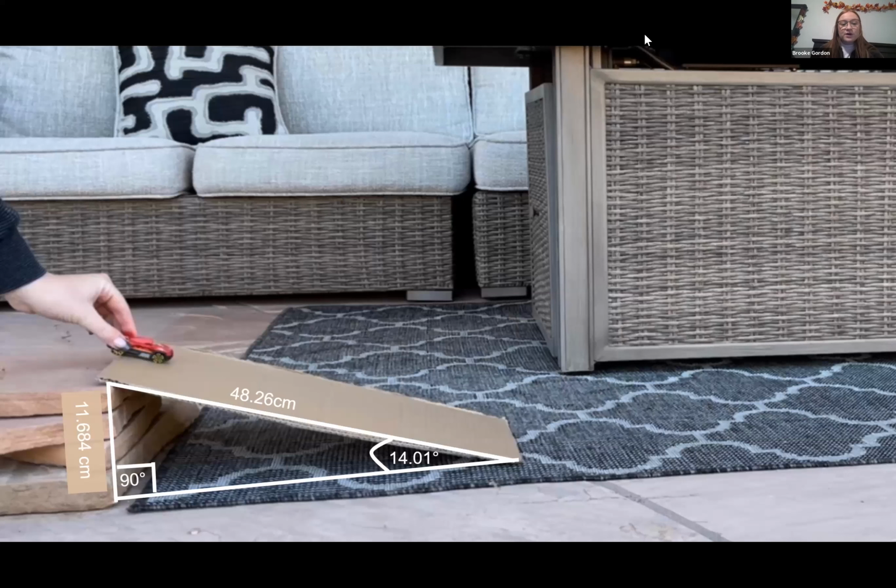In doing so, we also used a calculation to find the angle, the 14.01, using our 90-degree angle starting off and the hypotenuse and the height of our ramp.